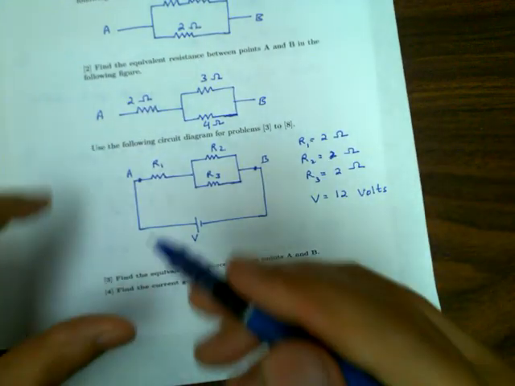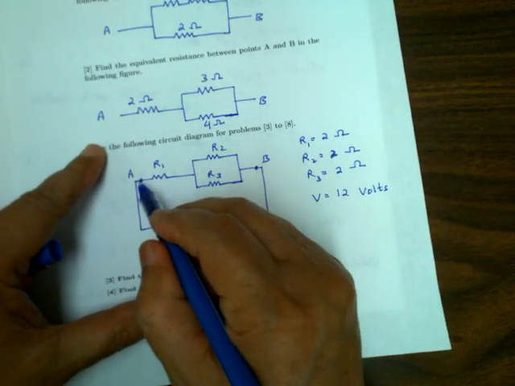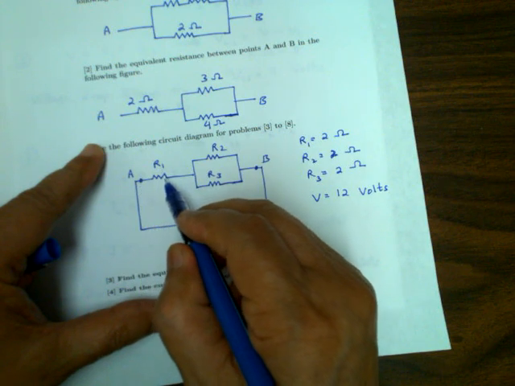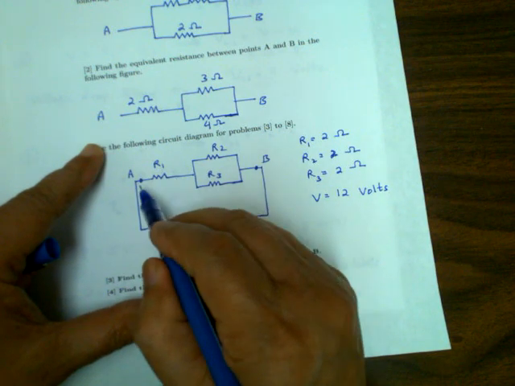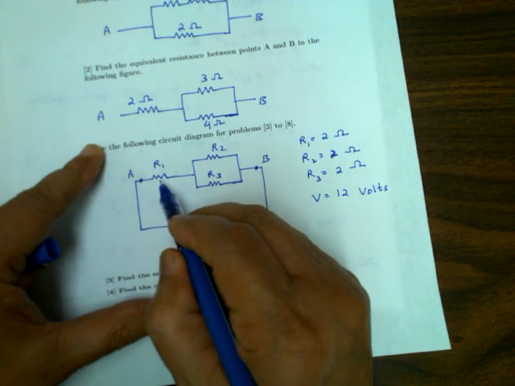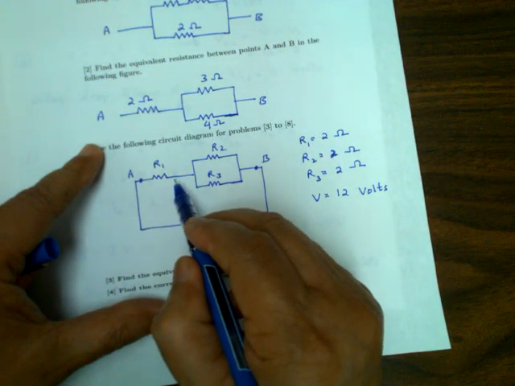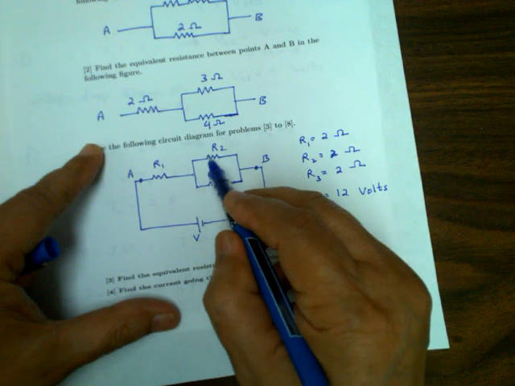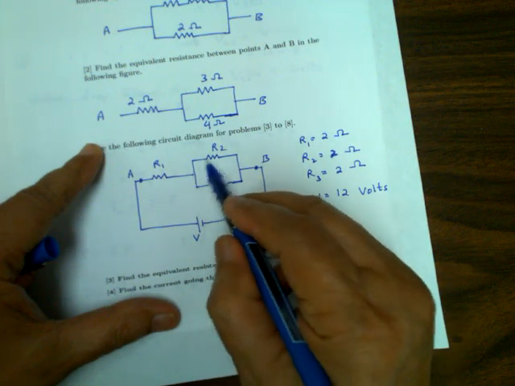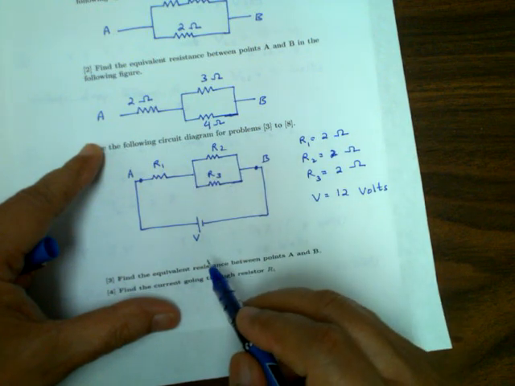We know the total current is 4 amperes, that is I1 is 4 amperes. We found that. Now it's going to split into 2 halves, upper branch and lower branch.